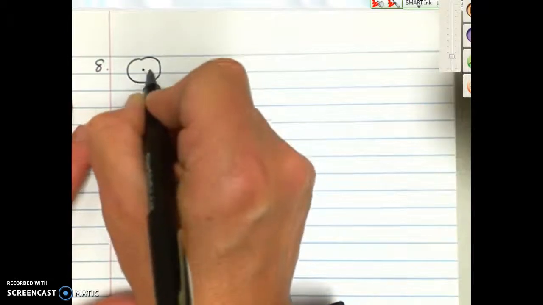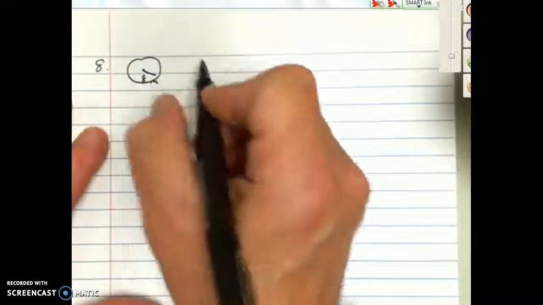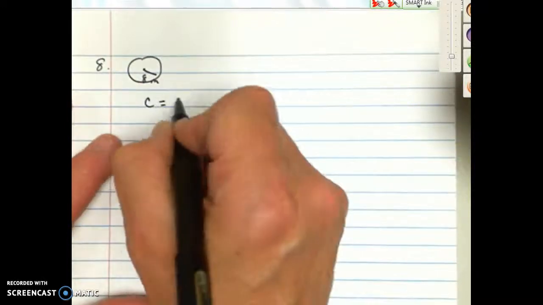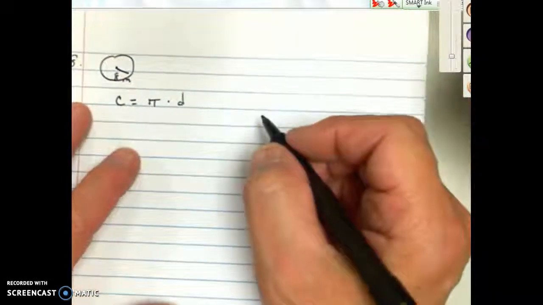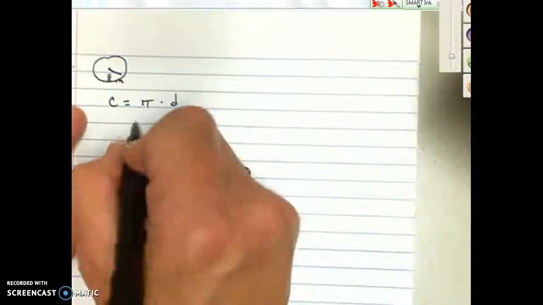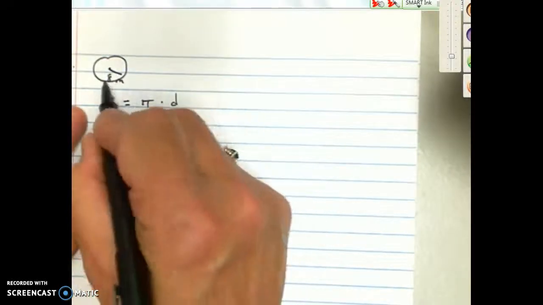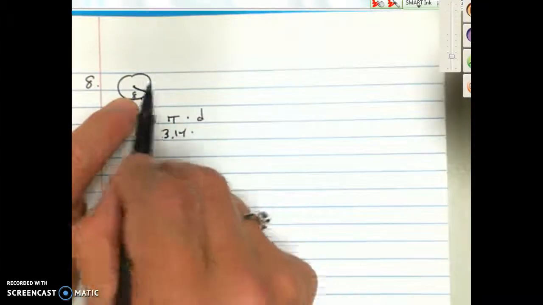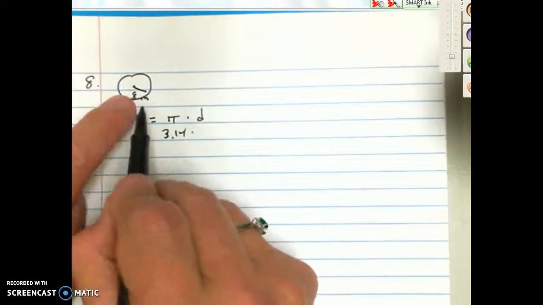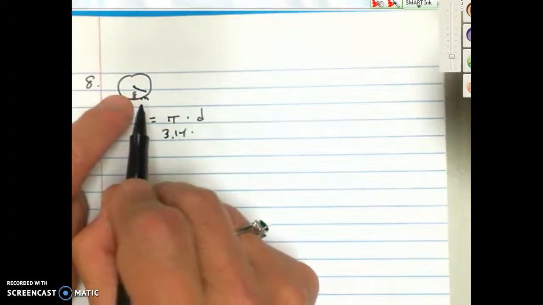All right, let's continue on with number 8. Go on to the next, switch a page here. Number 8, we have a circle with a radius of 8 meters. So again, our formula is circumference is pi times diameter. So we have pi, 3.14, times the diameter. Now we have the radius of 8 meters. If the radius is 8, what do you suppose the diameter is?